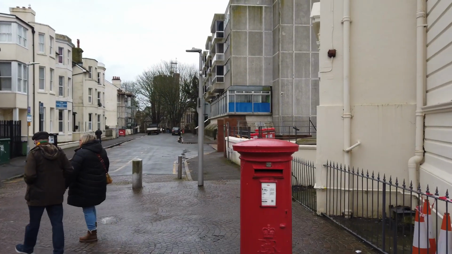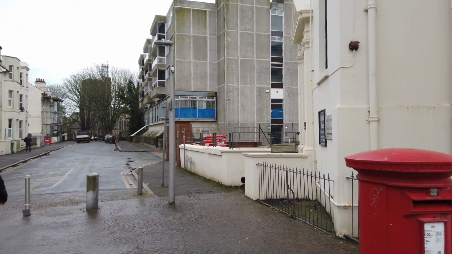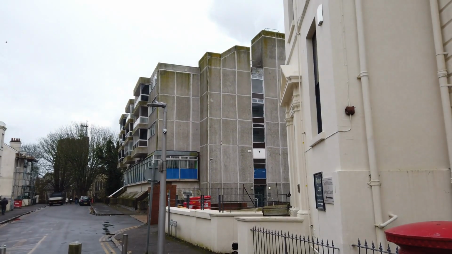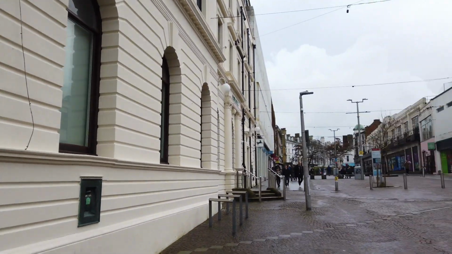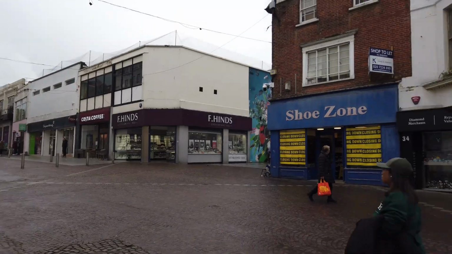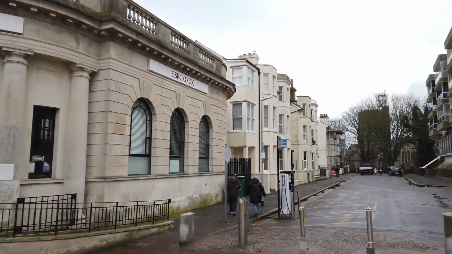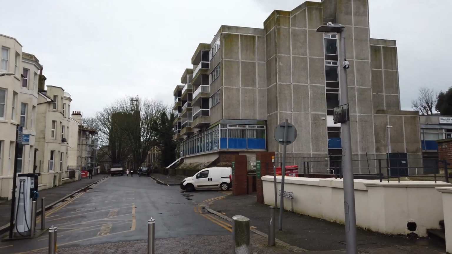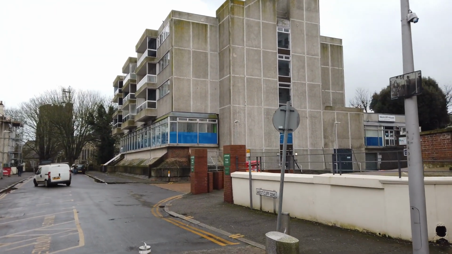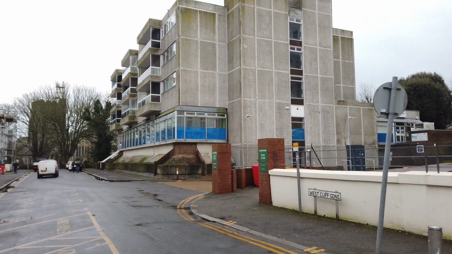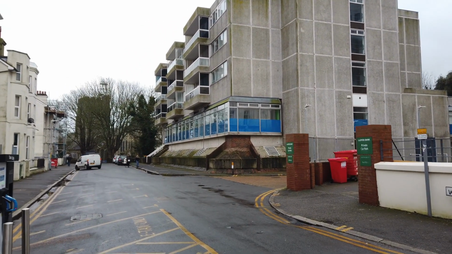Brutalist architecture. Yeah, look at that. Straight lines, concrete, in the midst of an old high street. Look how old those buildings are. But if we're looking for brutalist, then this is it. West Cliff House offices. I have no idea what it is, what it houses. Probably something governmental, don't you think?